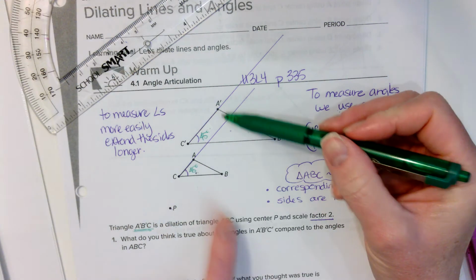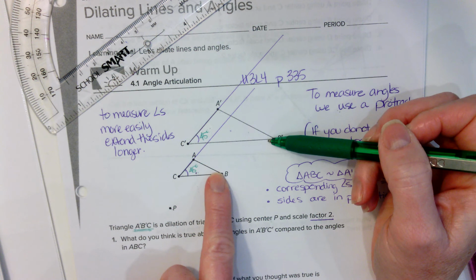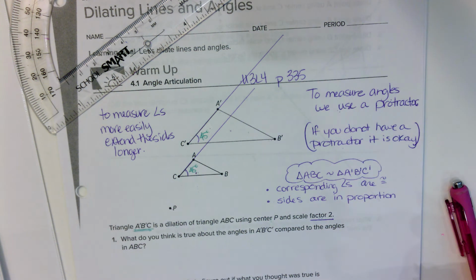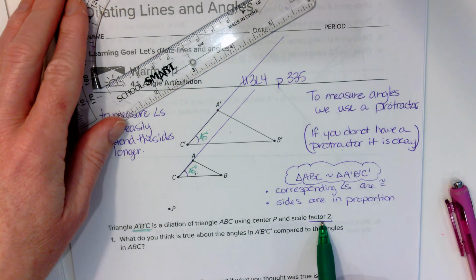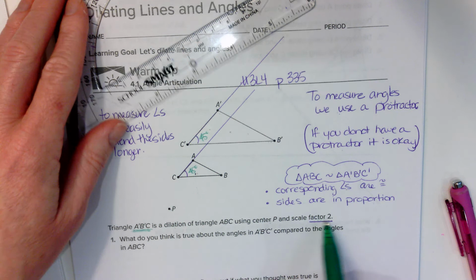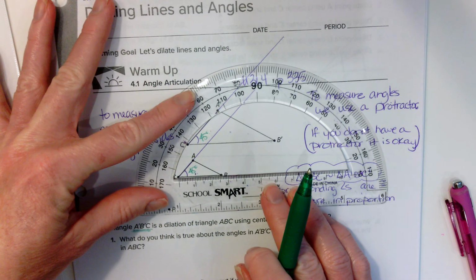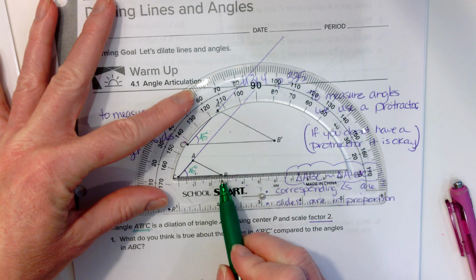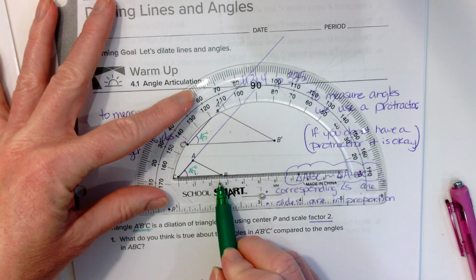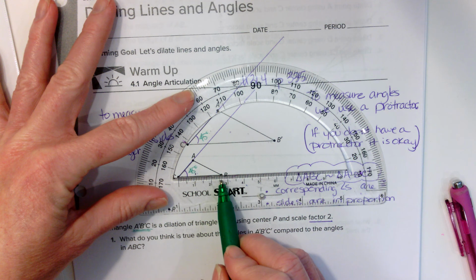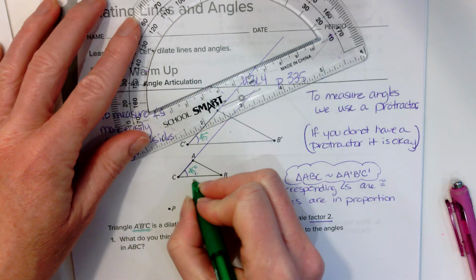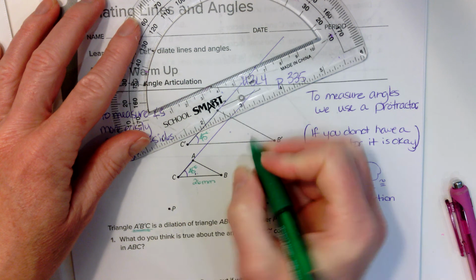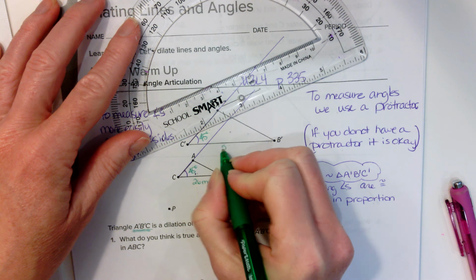If I took the time to measure A prime and A, and B and B prime, I would find that those were also congruent because my angles are congruent and my sides are in proportion. So let's go ahead and verify that real quick. If my scale factor is 2, that means my side length should be doubling. So let's go measure BC. If I measure BC, it looks to me like it's 1 tick mark after 2.5. So this is 2.5 centimeters and 1 more tick mark, or 6 tick marks. So this is 20 millimeters and 6 tick marks. This is 26 millimeters. So let's see, what would be twice that? That would be 52 millimeters.